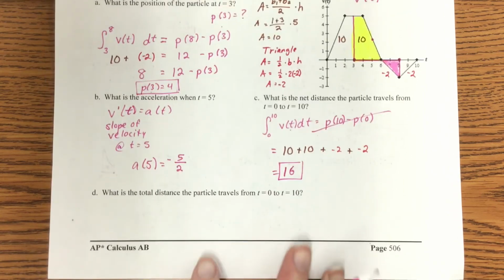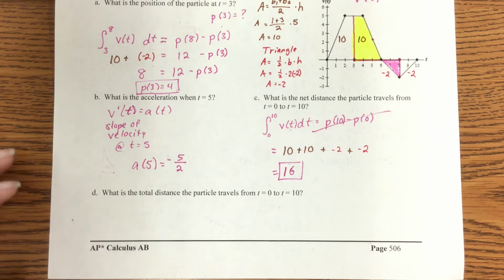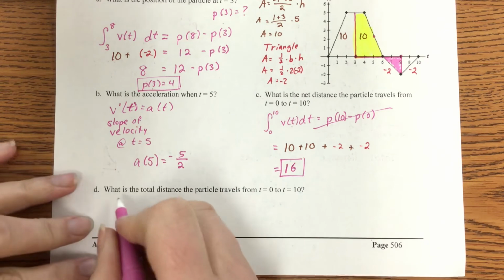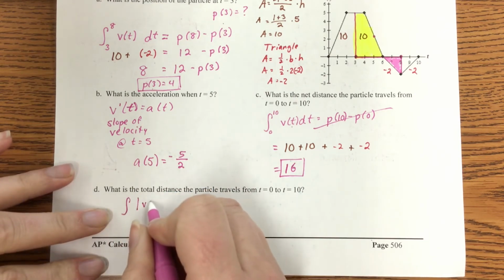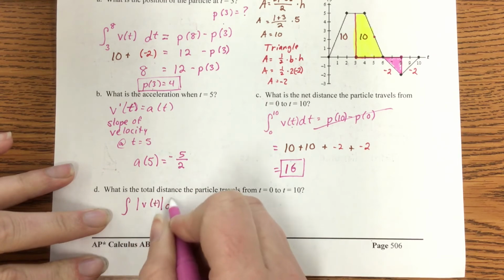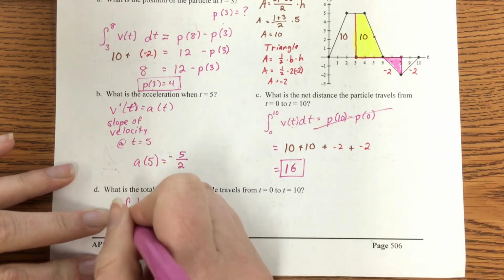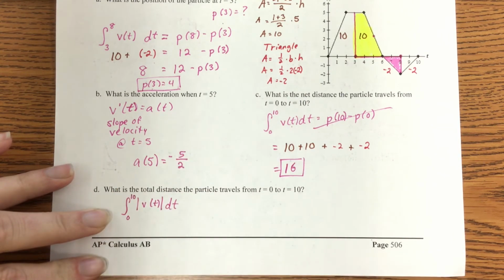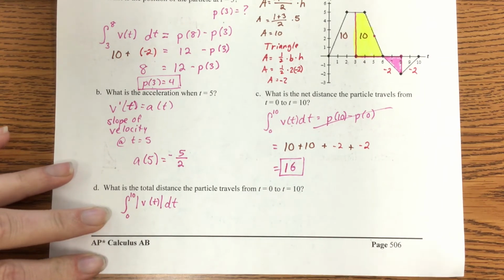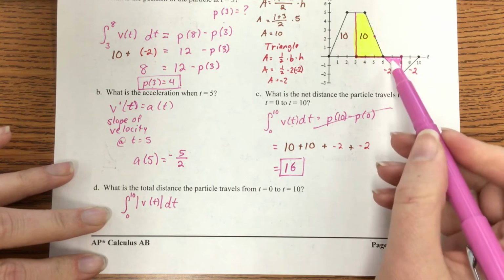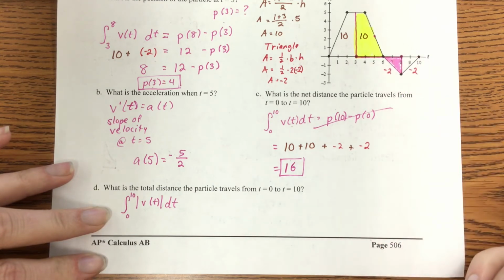Last one, what is the total distance the particle travels from t equals 0 to t equals 10? Total distance. So the positives and the negatives for distance count. That means we need to make all of our negative distances positive. Absolute value of velocity, dt. T goes from 0 to 10. So all of our negative velocities have to become positive. All these little negative areas down here, we need to flip them up to the top to make them positive.